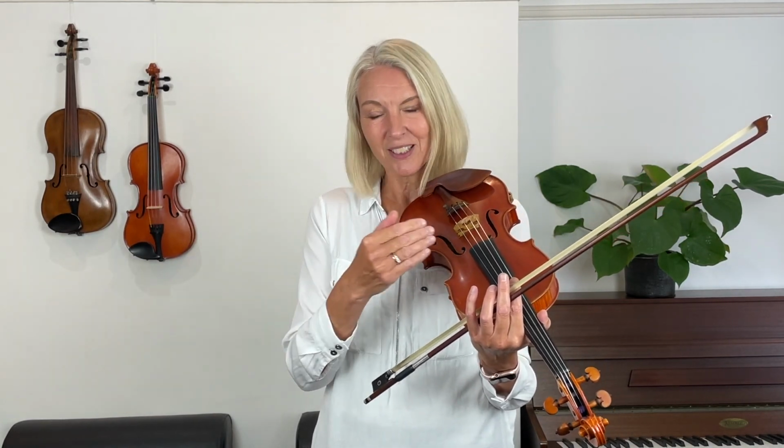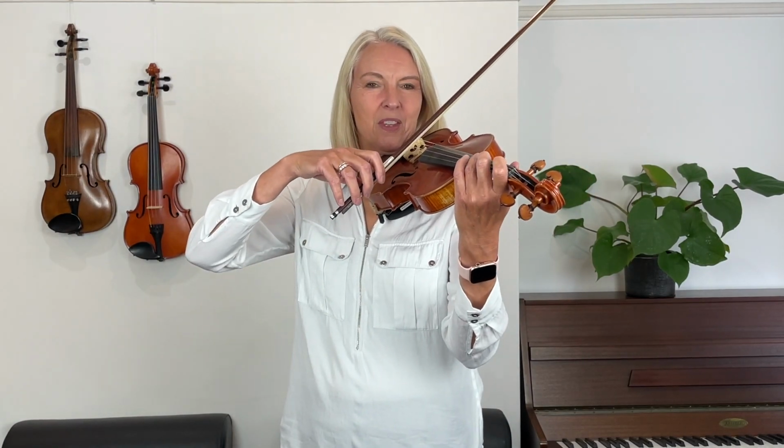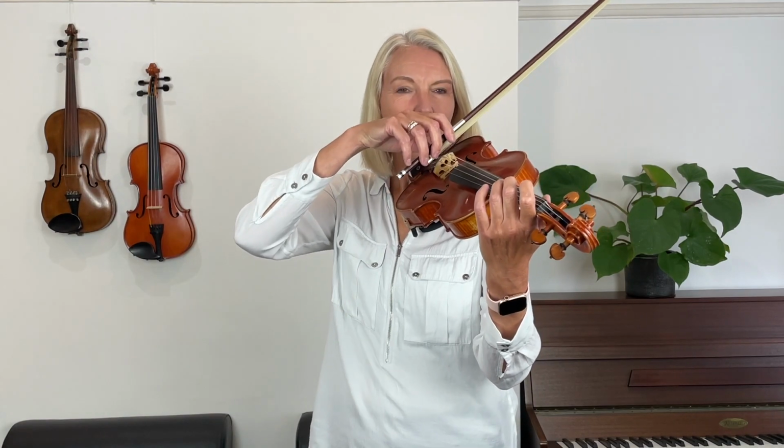How does my pattern go? 2 Ds, 2 As, 1 finger on A, and then play down the scale. So you take a finger away all the time. You go 1 note lower all the time until you've hit the D at the end of the 4th bar. Let's give it another go, shall we? 1, 2, 3, 4.